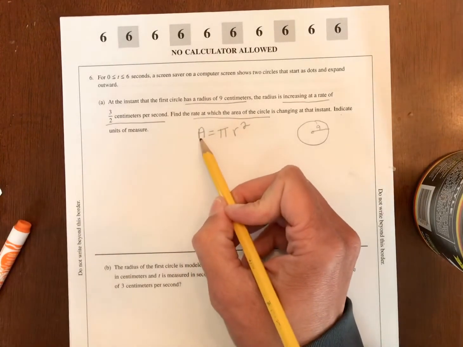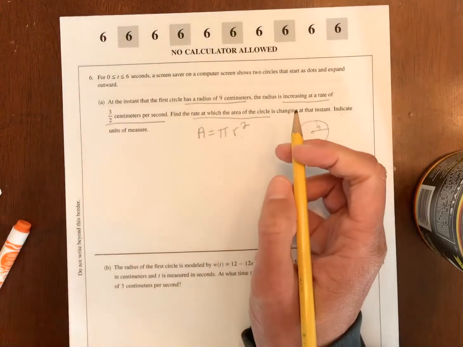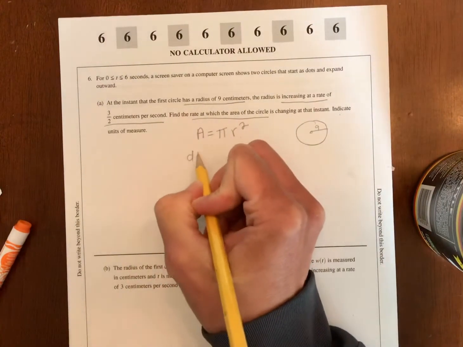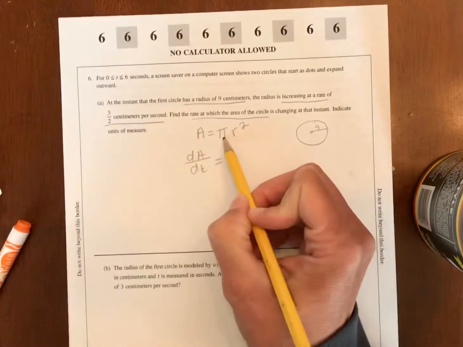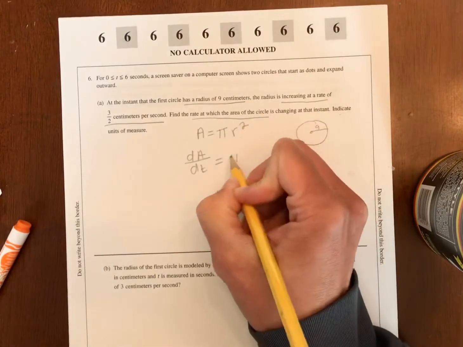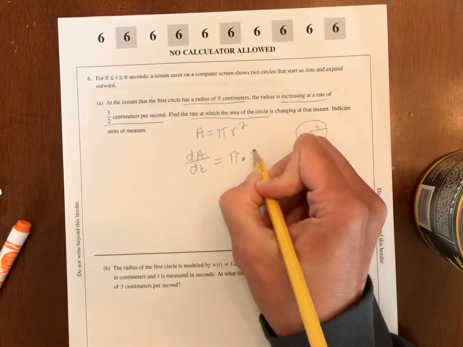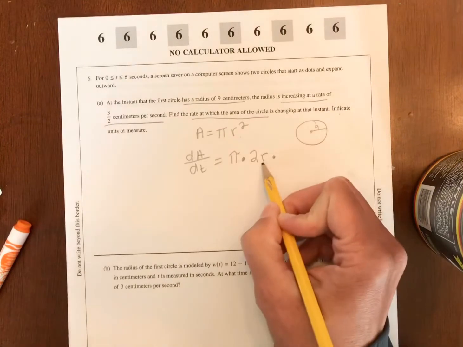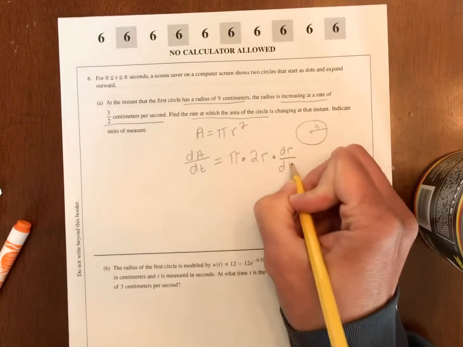So we have to take the derivative with respect to time of the entire equation using our implicit differentiation, and we studied all of this in chapter 4. So the derivative of area with respect to time, pi is a constant multiple, so I'll leave him out in front. The derivative of r squared would be 2r using the power rule, but we have to apply the chain rule with respect to the radius here, so times the rate at which the radius is changing with respect to time.